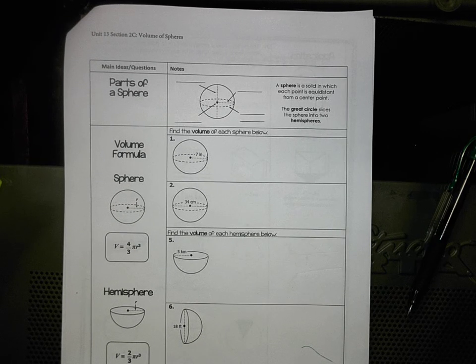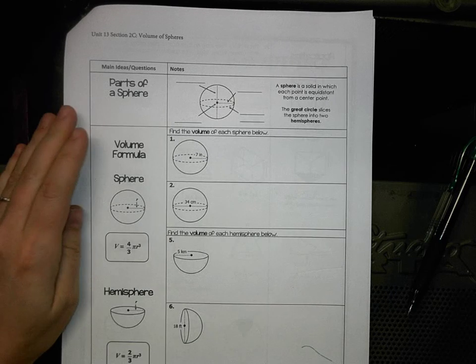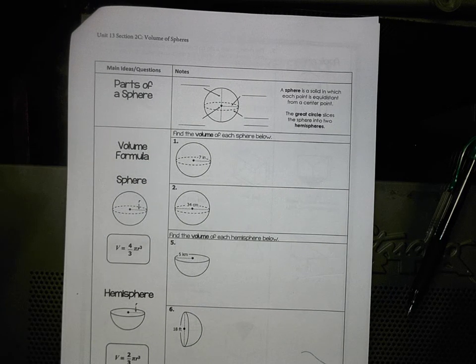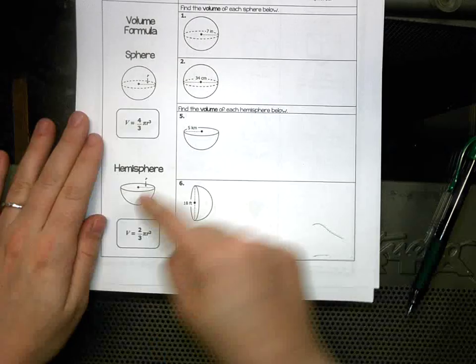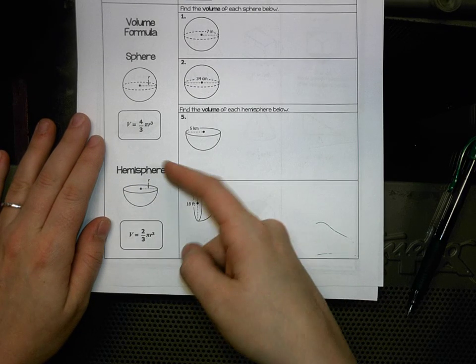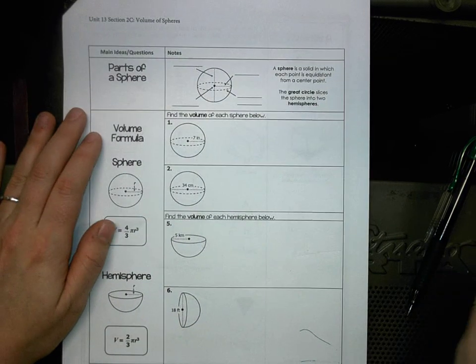Okay, this is Math 2, Unit 13, Section 2. The last piece, we're talking about volume of spheres. We also talk about the volume of a hemisphere, which is just half of the volume of the sphere, so you can just divide by 2 at the end.